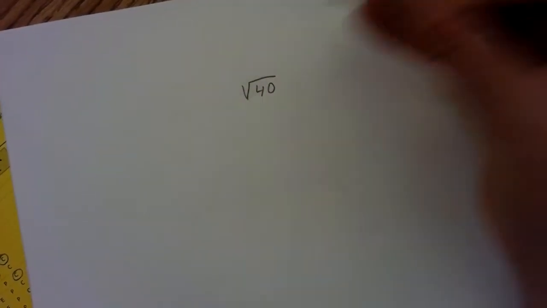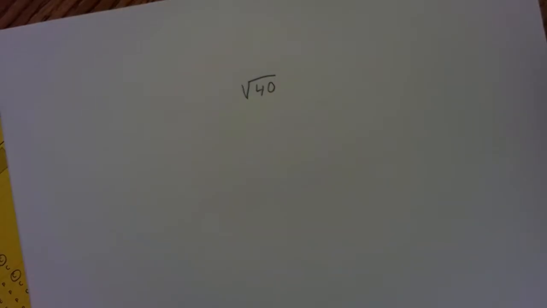Today we're going to be taking a look at how to estimate a square root of a number that is not a perfect square. Let's take, for example, the square root of 40. We first have to remember what our perfect squares are.